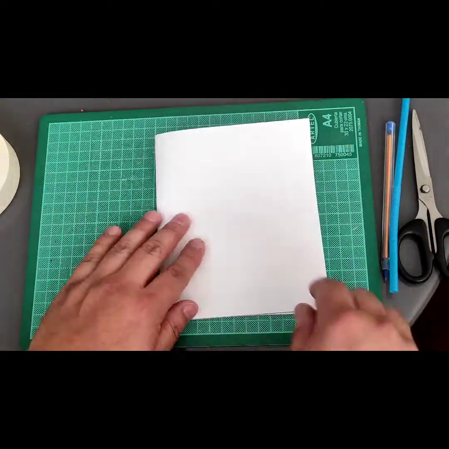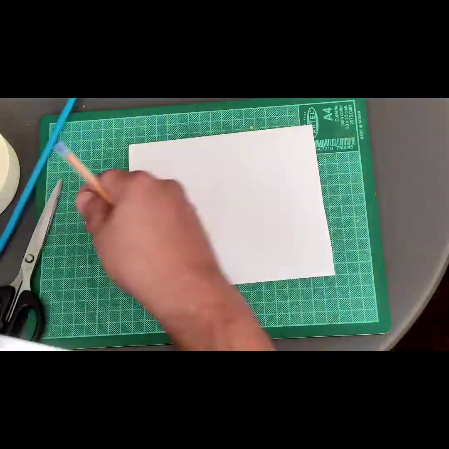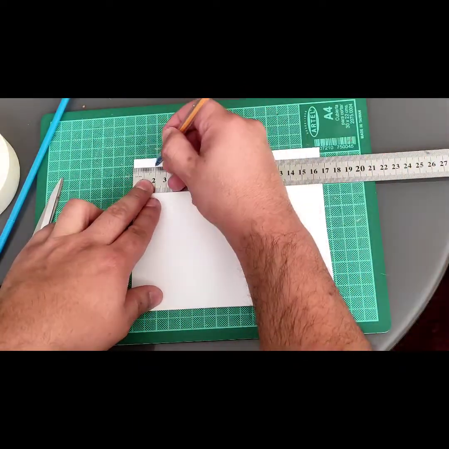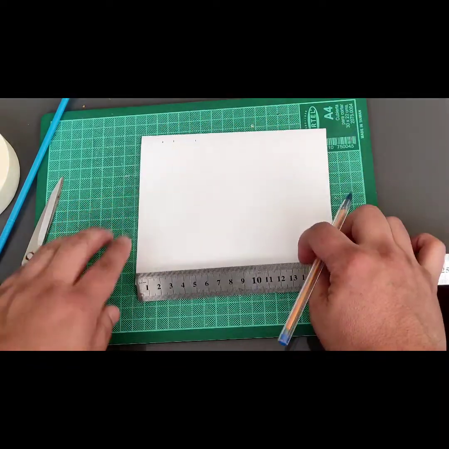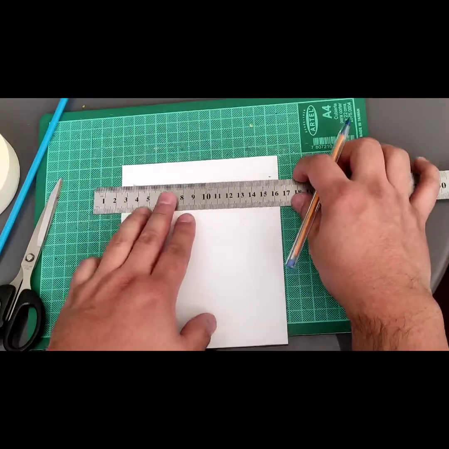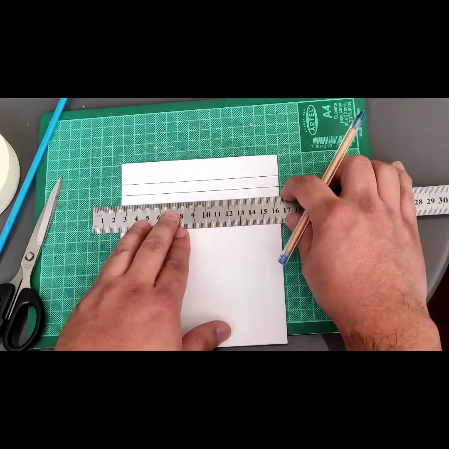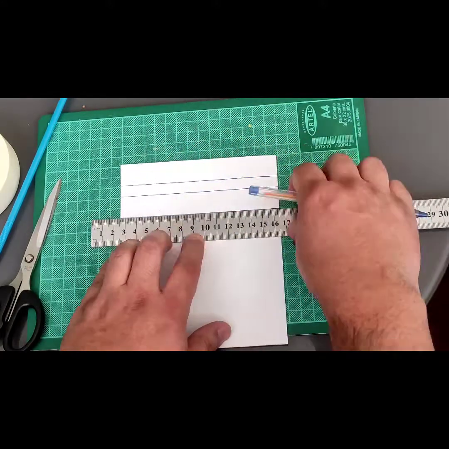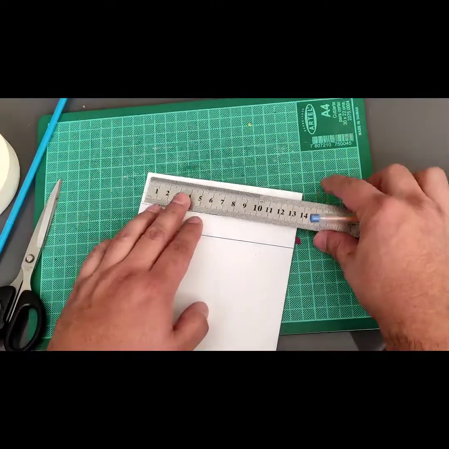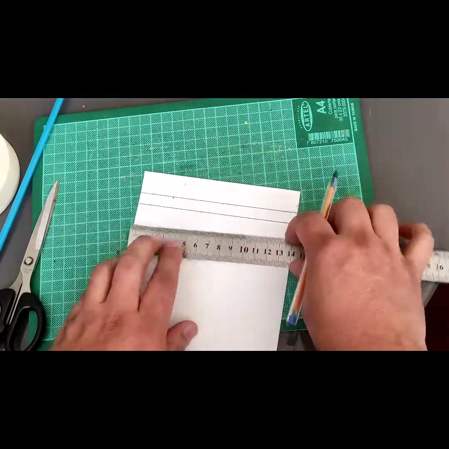I take a sheet of paper and fold it in half. Make marks at 2, 3 and 5 centimeters at both ends and connect the marks with lines. I make marks at 2 and 3 centimeters for the fins.